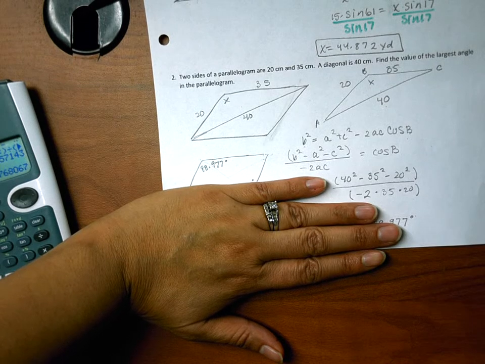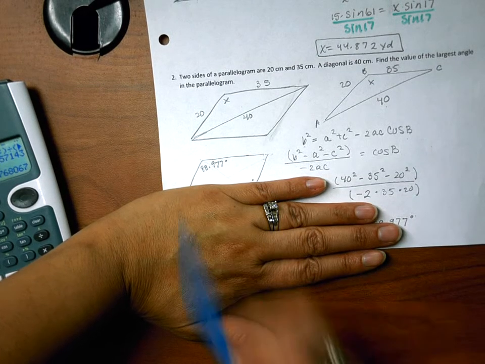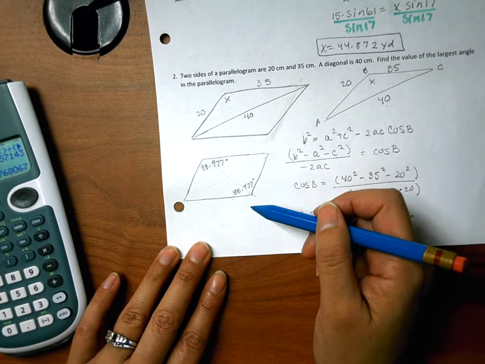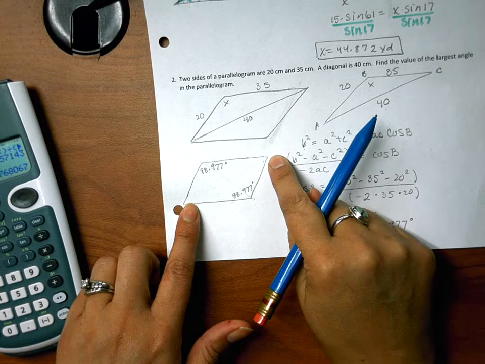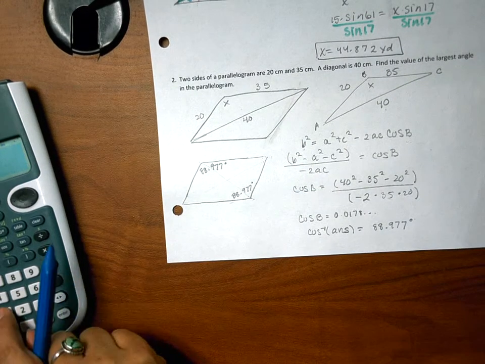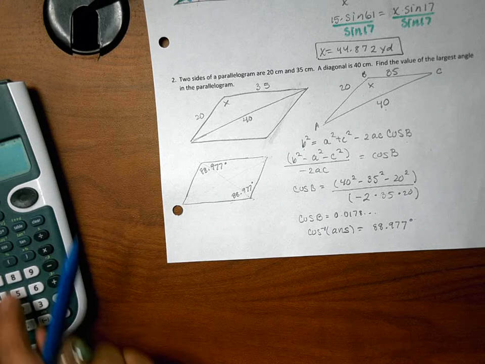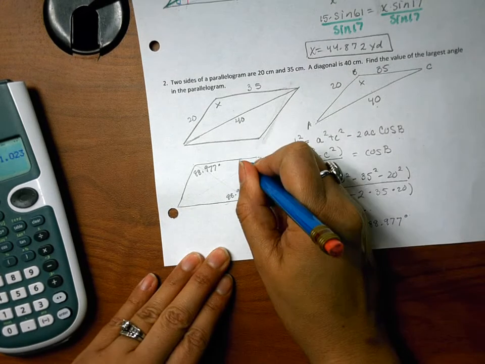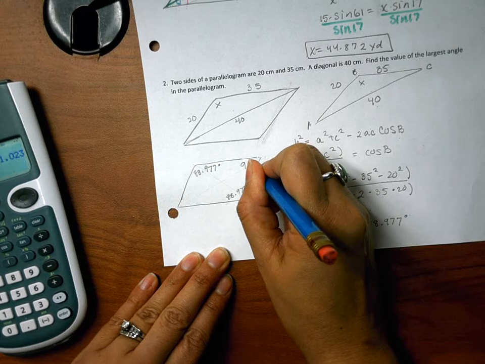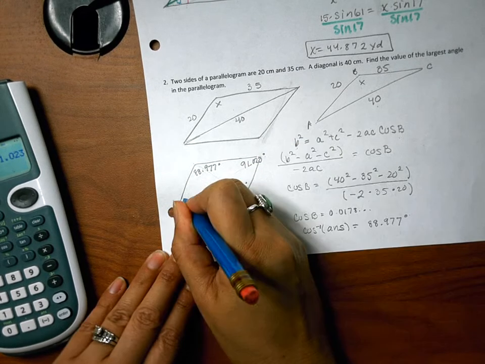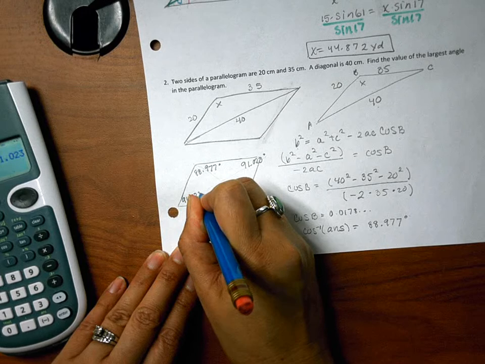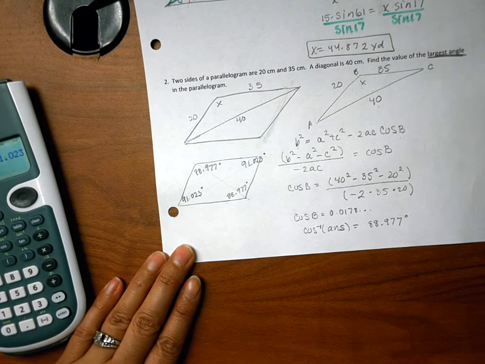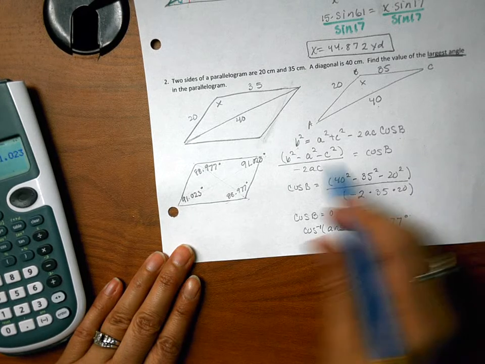Or, if you remember a property, consecutive angles are supplementary. They add up to 180. So 180 minus 88.977. Either way, hit pause: 180 minus that angle, because they're supplementary, or add these two, subtract from 360, and cut it in half because those two are congruent. Go ahead and do that now. And you end up with 91.023 degrees.